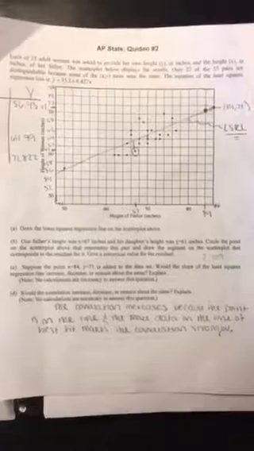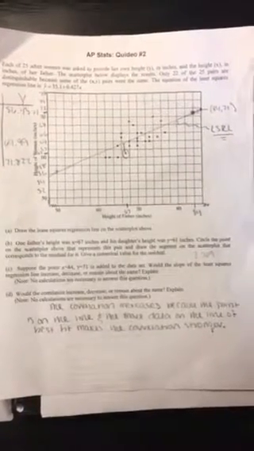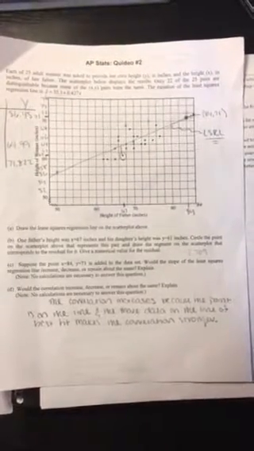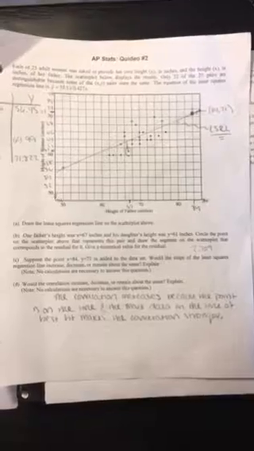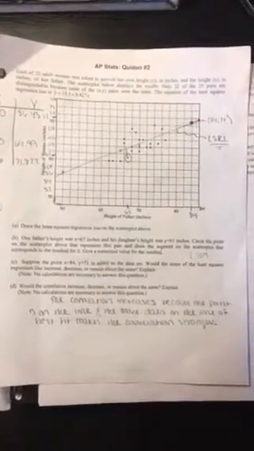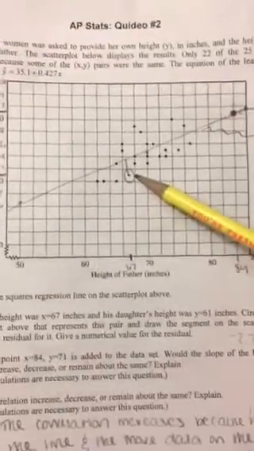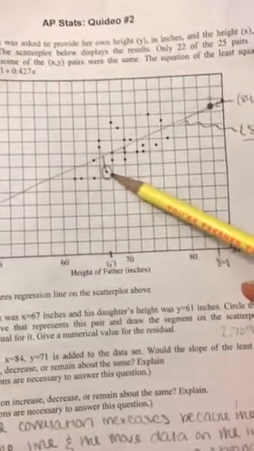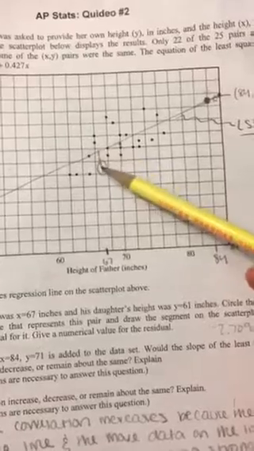Part B. One father's height was x equals 67 inches, and his daughter's height was y equals 61 inches. Circle the point on the scatter plot above that represents this pair, and draw the segment on the scatter plot that corresponds to the residual for it. Give a numerical value for the residual. So I first started off by circling the point and then drawing the segment that corresponded to the residual for it. So here you can see is the point x equals 67 and y equals 61, and I circled that and then drew the line segment.